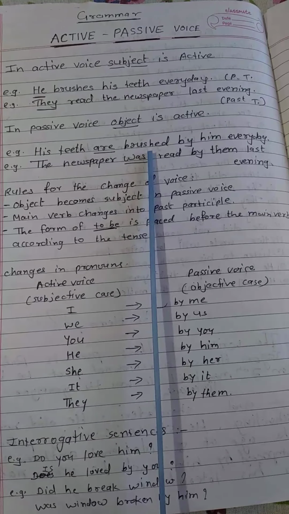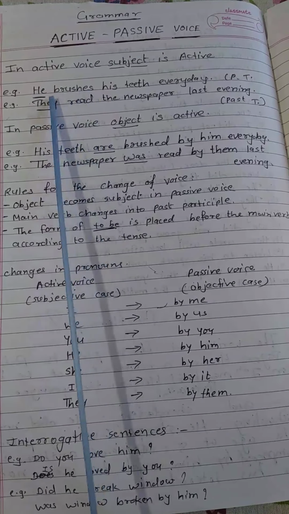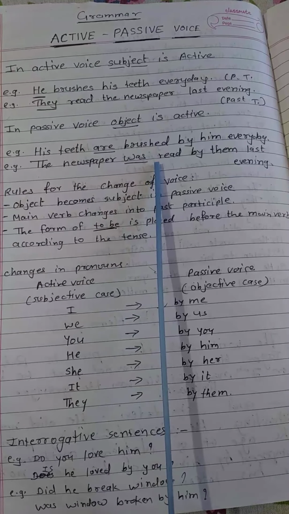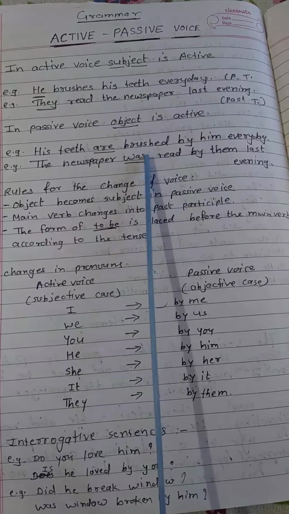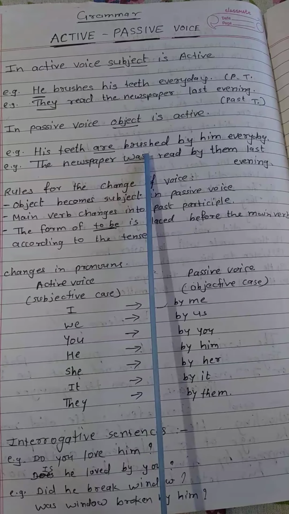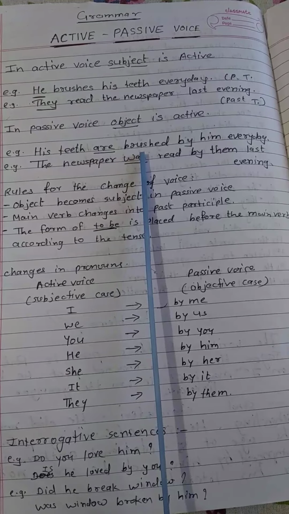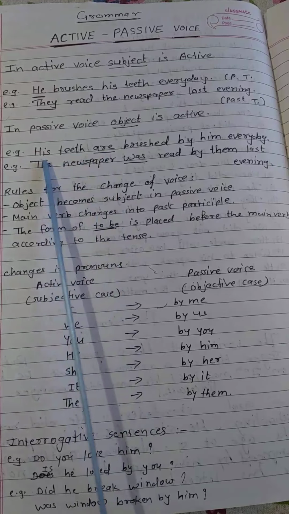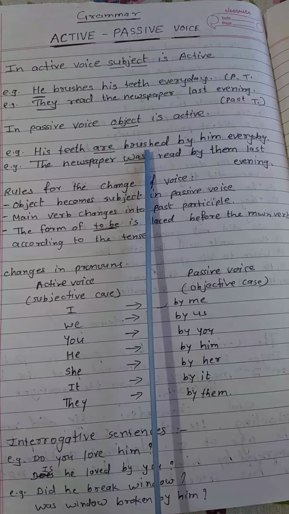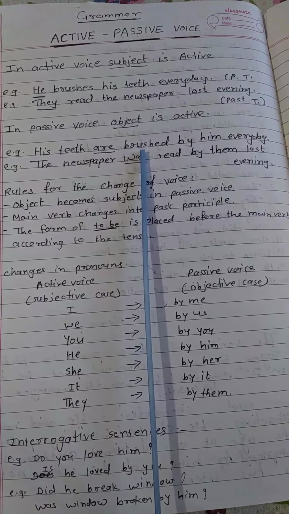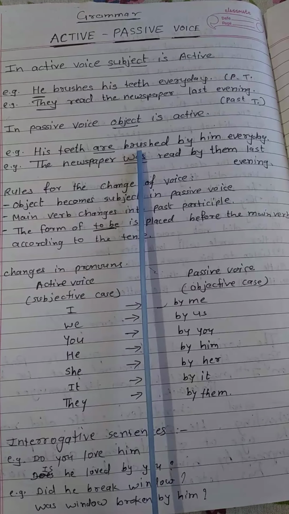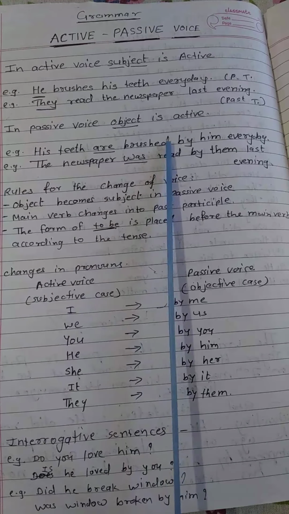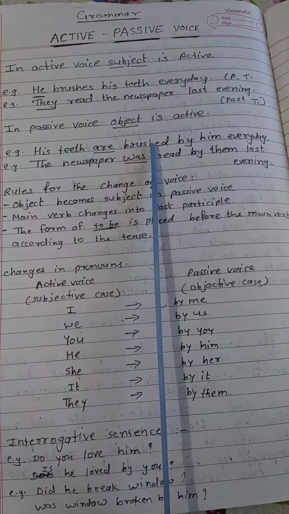Brushed is the third form, that is past participle. Brush, brushed, brushed. So third form is the past participle. So here we are supposed to use past participle in passive voice, only in passive voice, right? So object, then to be form according to object, then past participle of the verb. V1, V2, V3, sorry. So this is V3, third form, right?